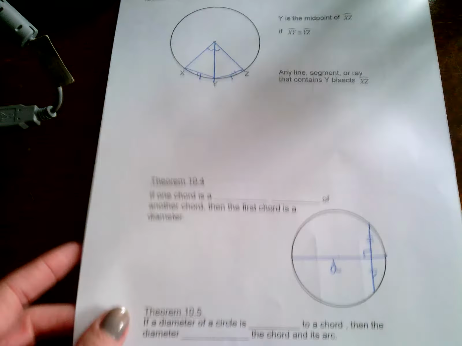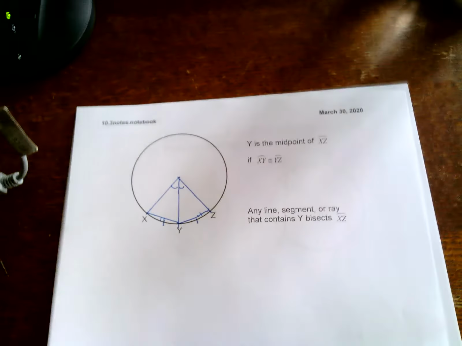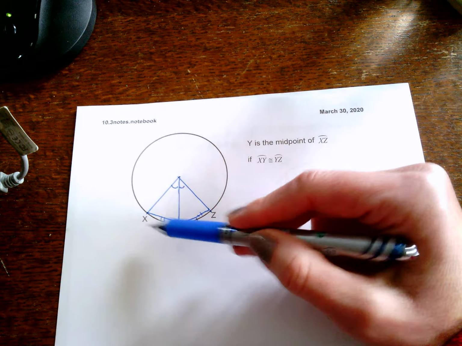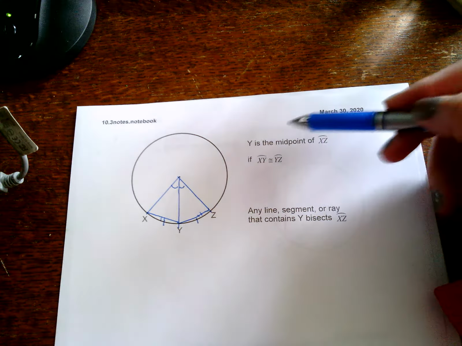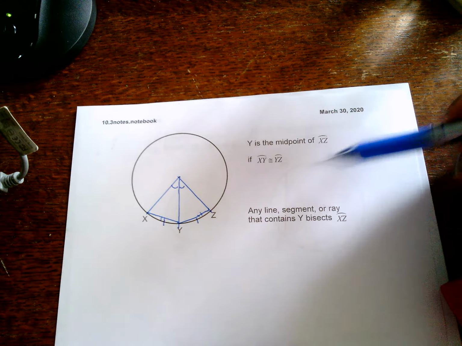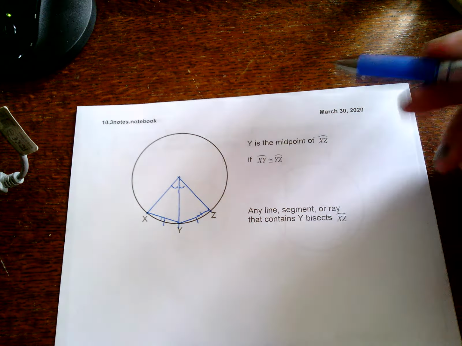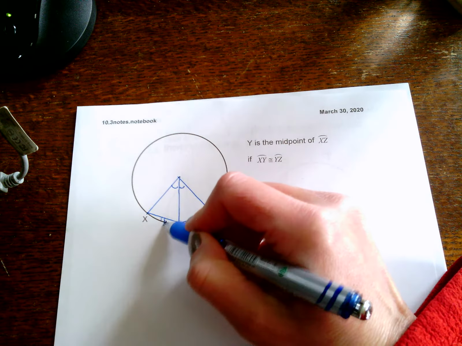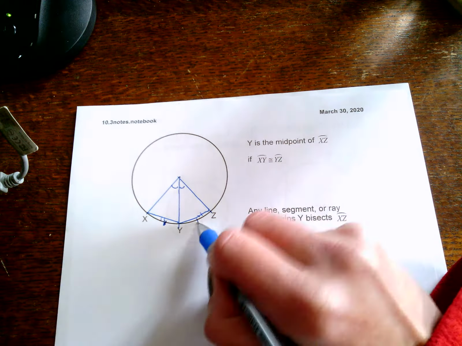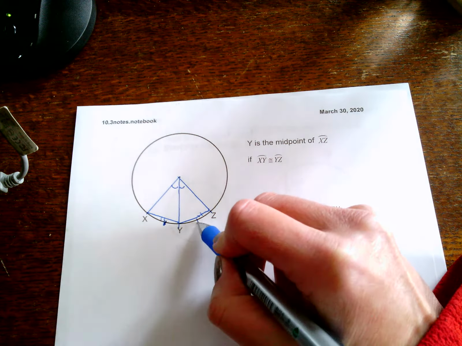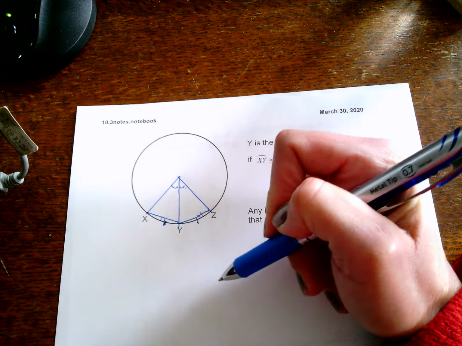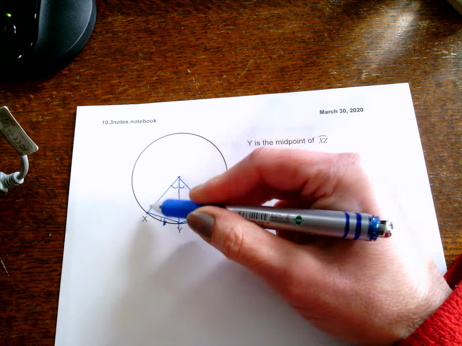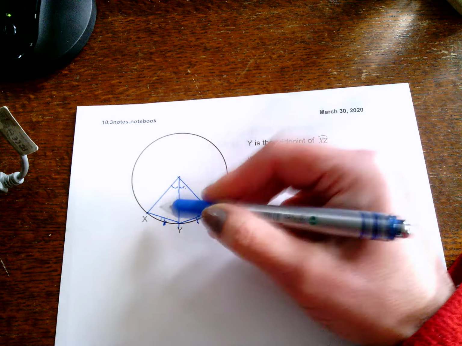Next page, you're also going to have to draw these segments in. So if I have that Y is the midpoint of arc XZ, and I marked them up here, if I know that XY is congruent to YZ, then their angles must be congruent. And if I drew the two chords from X to Y and Y to Z, I also know that they are congruent.